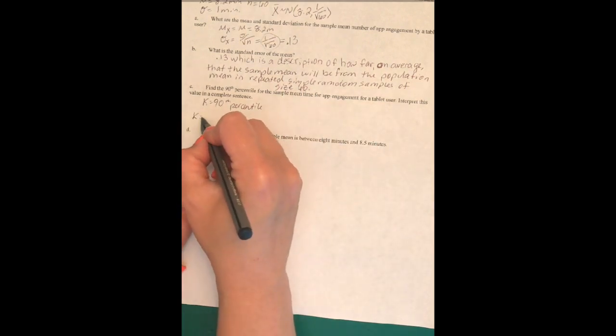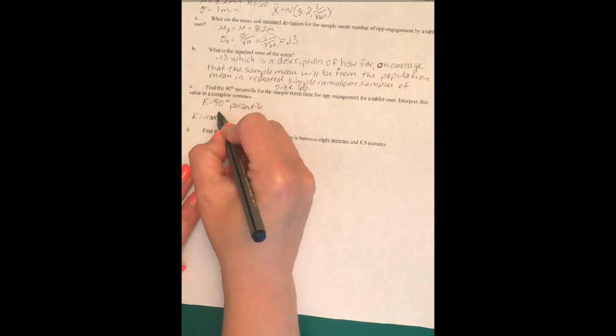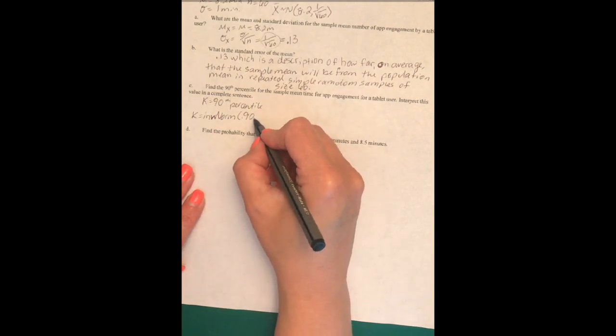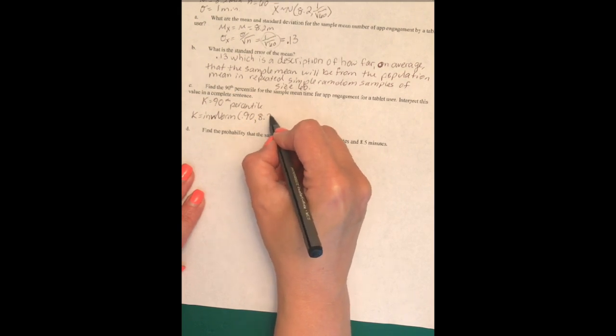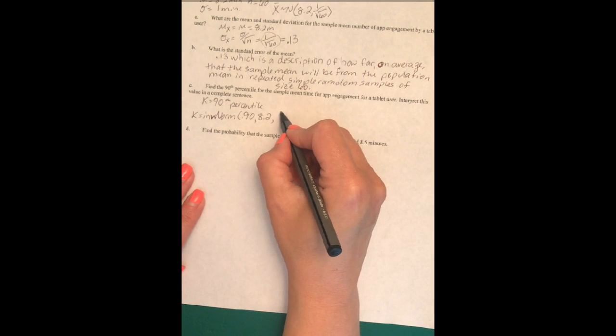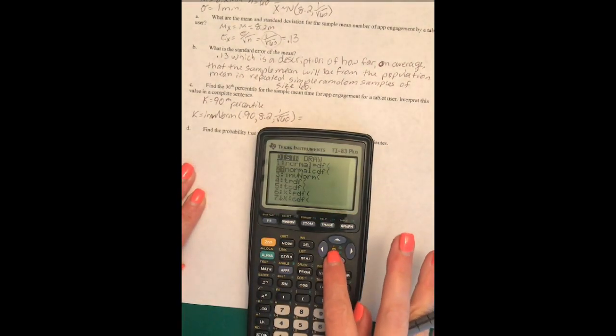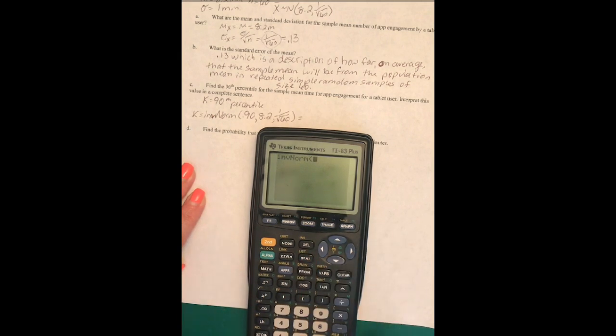So inverse norm of 0.9, 8.2, 1 divided by the square root of 60. Let's see what value we get with that, and then we will write out in a sentence exactly what that means to us.